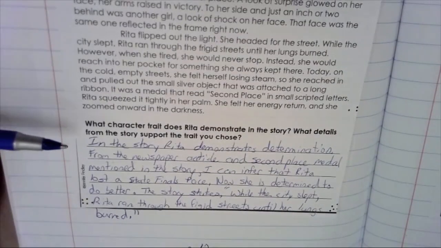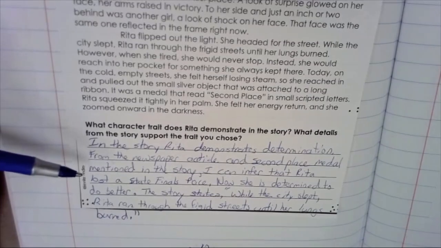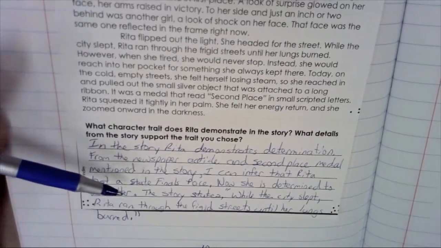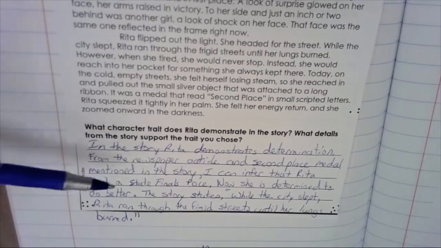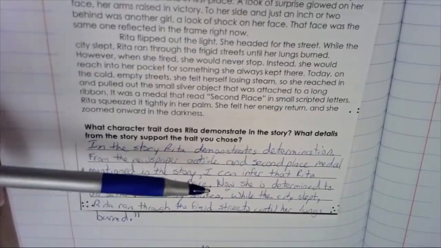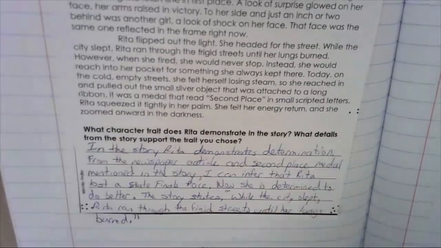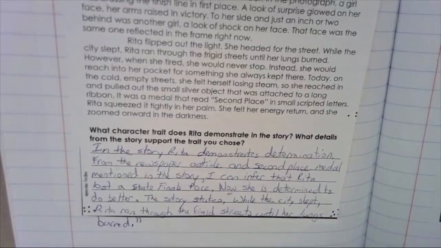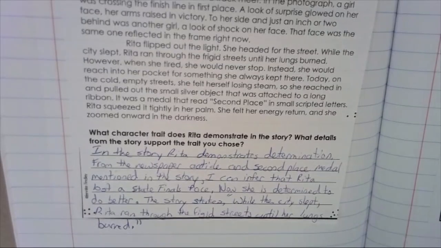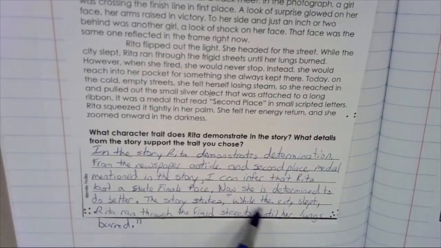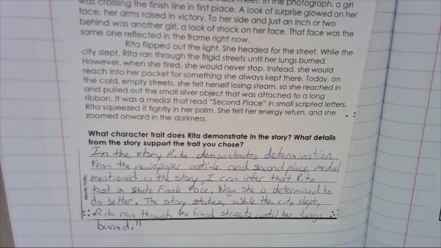In the story, Rita demonstrates determination. From the newspaper article and second place medal mentioned in the story, I can infer that Rita lost a state finals race. It didn't say she lost, but we can surely infer it from the details in the story. Now she is determined to do better. The story states, "while the city slept, Rita ran through the frigid streets until her lungs burned." To me, that is definitely someone who is determined because everybody else is sleeping. She gets up early, and even when her lungs are killing her, she keeps pushing through. And notice that when I did quote the story, I put quotation marks around it. When you use the detail from the story, you need to use quotation marks.